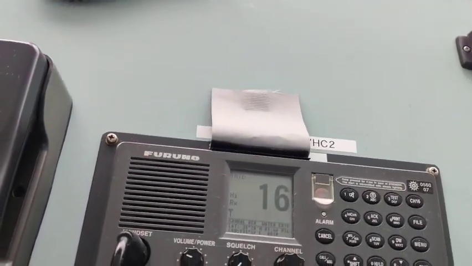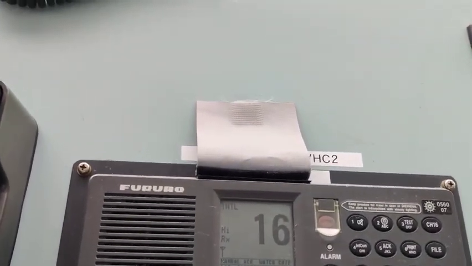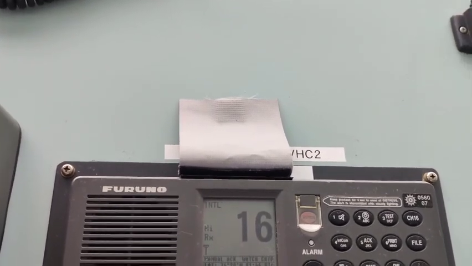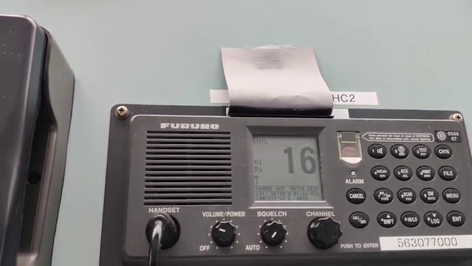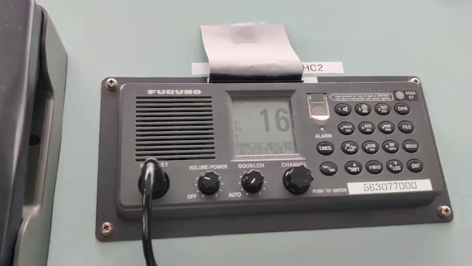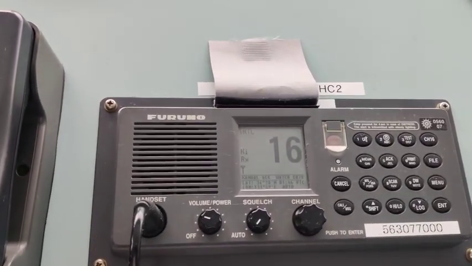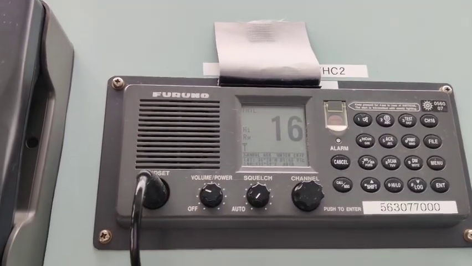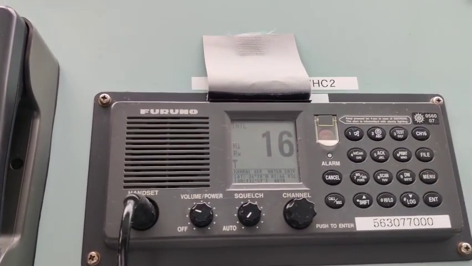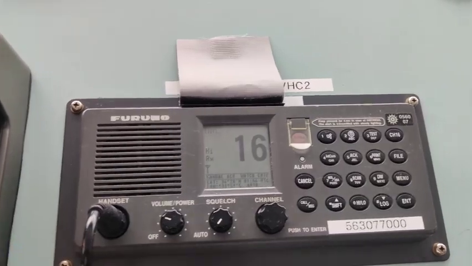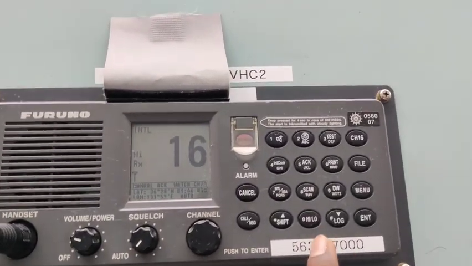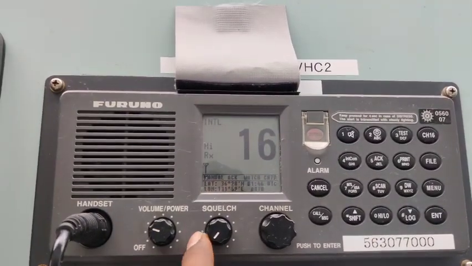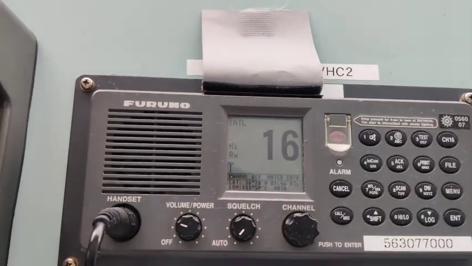We can call on different channels through which we communicate with other ships and nearby vessels, pilot stations, and the traffic agent, TSS control. So there are different channels. Here we can set the channels, and use the squelch and volume buttons of the VHF receivers.